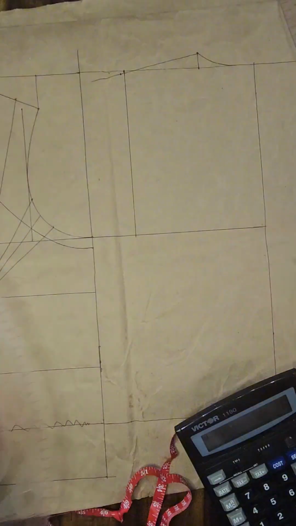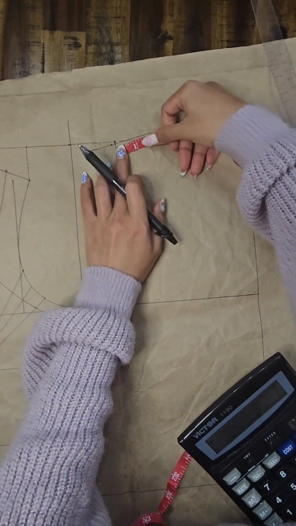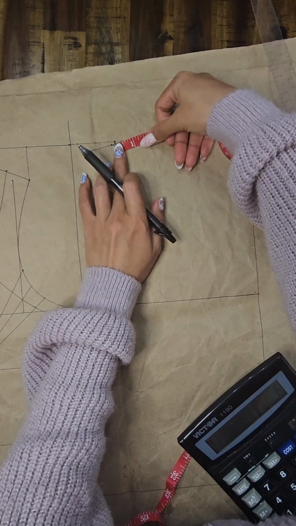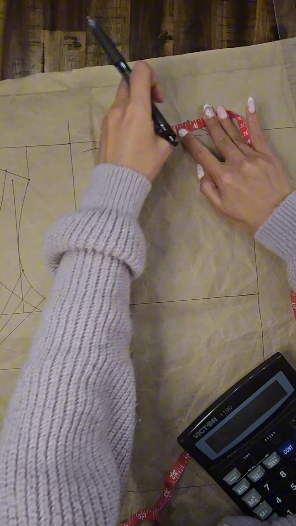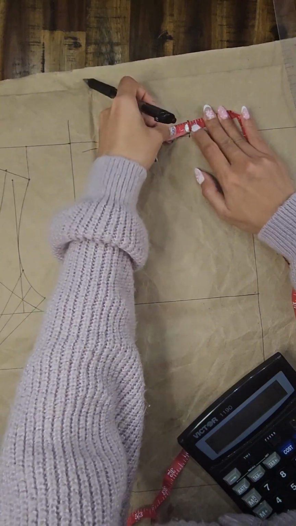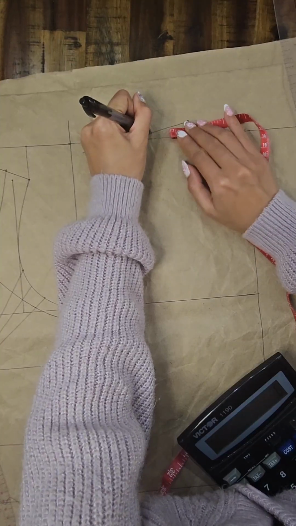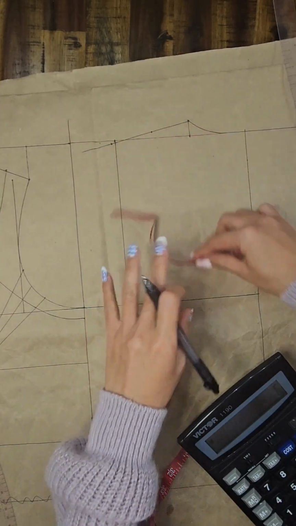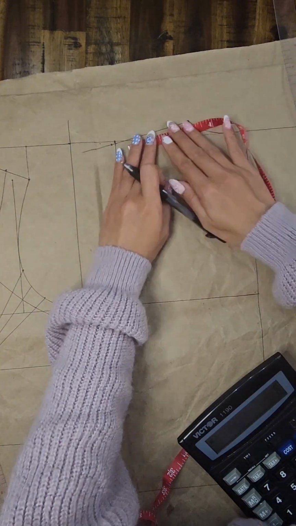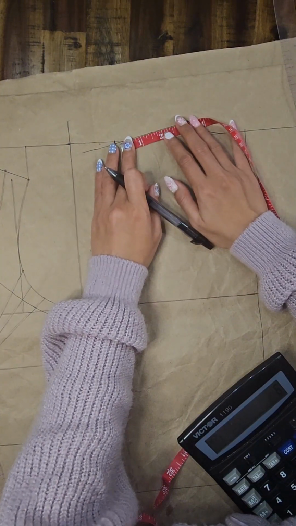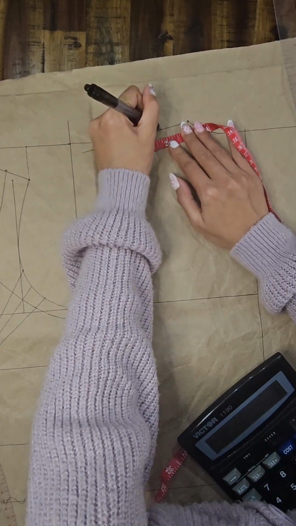Okay. And now let's find the midpoint of our shoulder. So here I am just going to eliminate 1 inch. Not too crazy, but just 1 inch. Okay, I'll make a point.